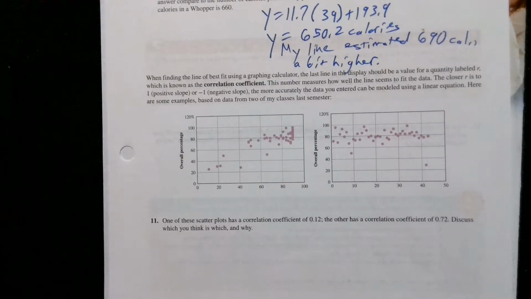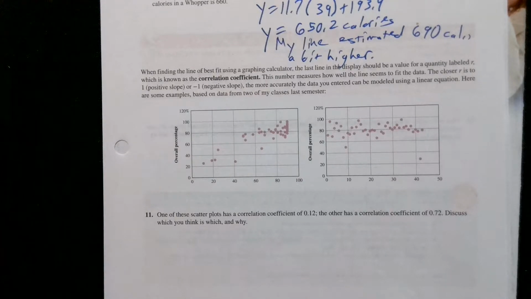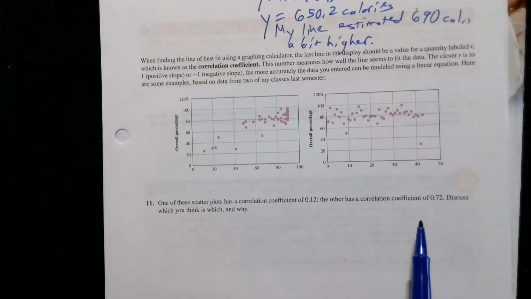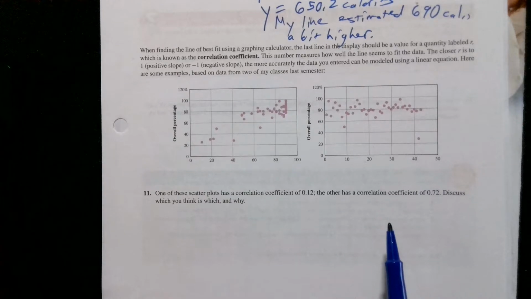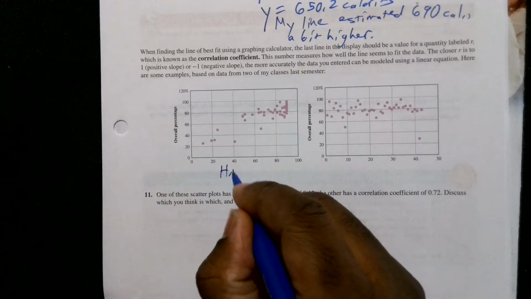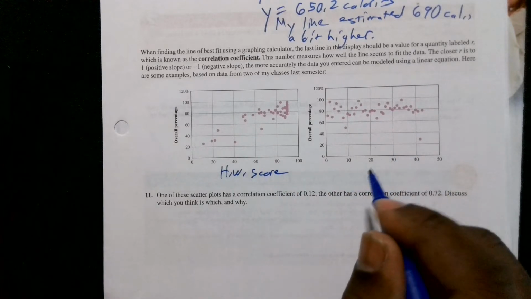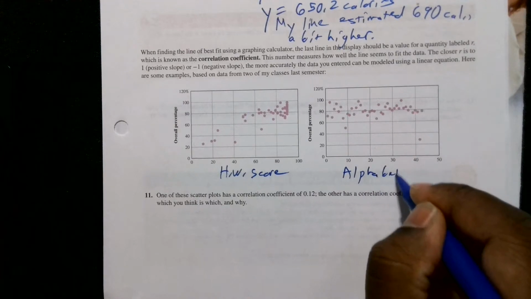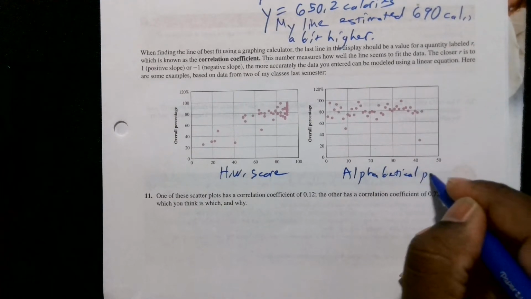Here are some examples based on data from 2 of my classes last semester. One of these scatter plots has a correlation coefficient of 0.12. The other has a correlation coefficient of 0.72. Discuss which you think is which and why. Okay, now, the value that's closest to 1 will look more like a line. So basically here, this is the homework score, and this is the alphabetical position.